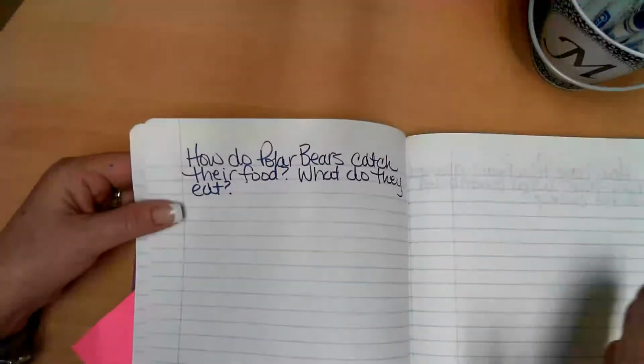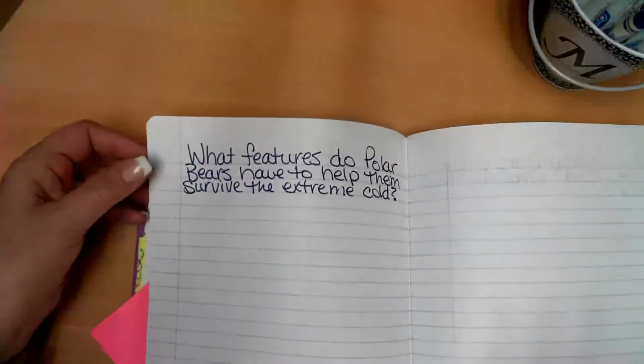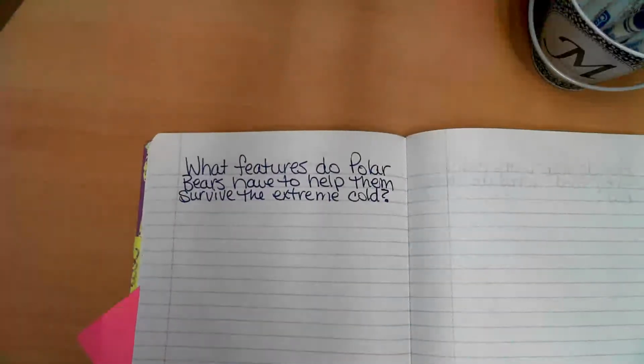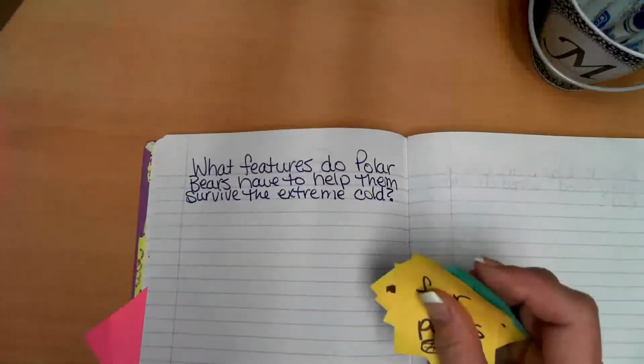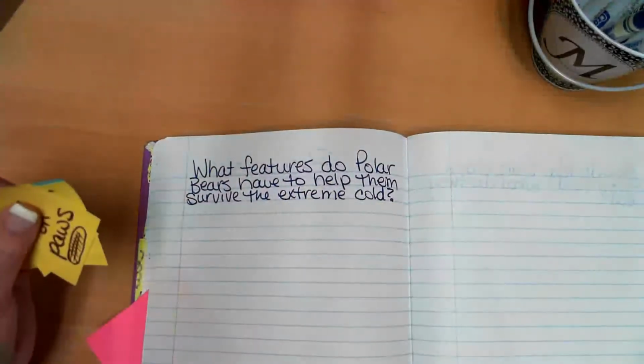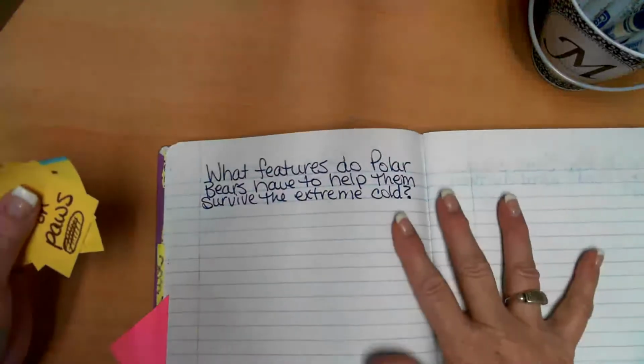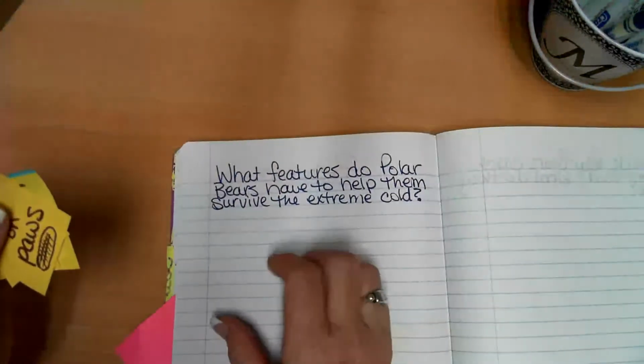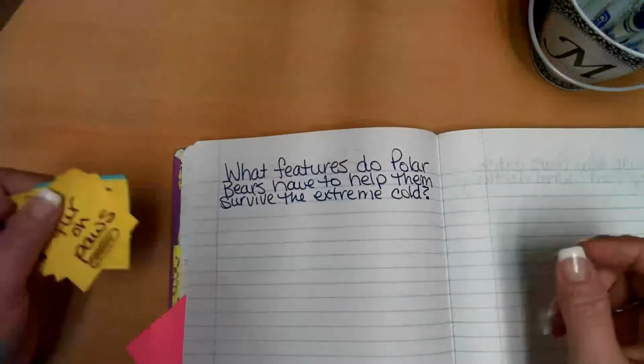Okay, so now I have my questions, and now I'm ready to do my research. And at this point, you're going to need sticky notes. There's a reason I want you to have sticky notes. If we had enough of these tiny sticky notes, I would use the tiny ones. But we don't have enough tiny ones, so you're going to use the medium-sized one. You're just going to have to overlap them.